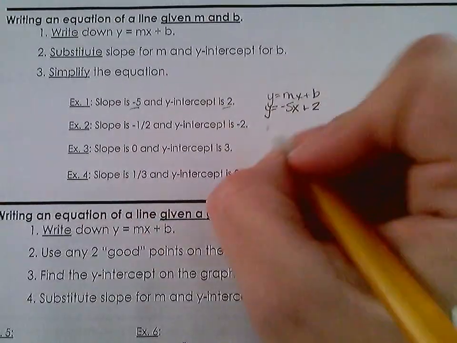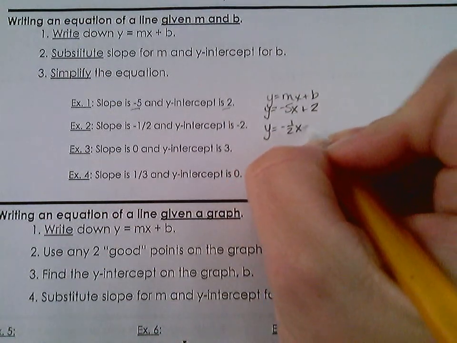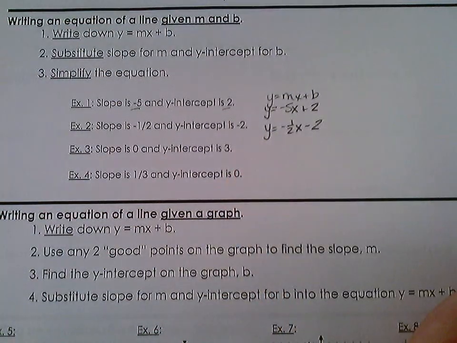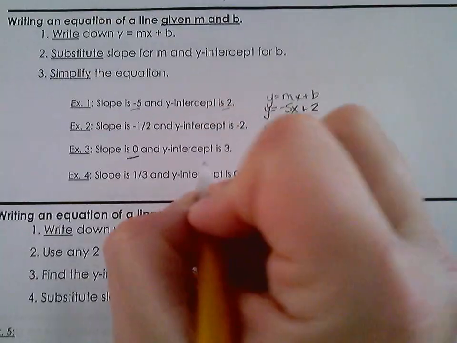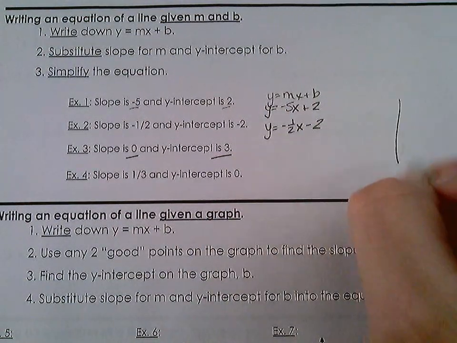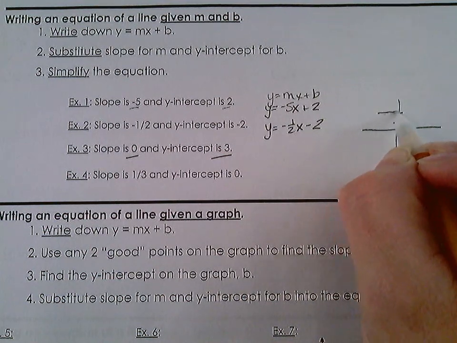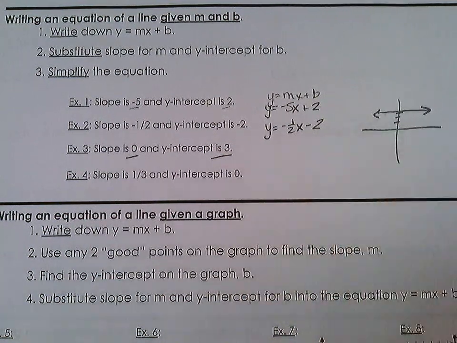Example number 2, the slope would be a value of negative 1/2 x, and the y-intercept there is a value of negative 2. All right, looking at example number 3. So here we know that the slope is 0, and its y-intercept is 3. So hopefully you should be able to say, okay, well, if it's got a slope of 0 and its y-intercept is up at 3, then that means that that line looks something like this.